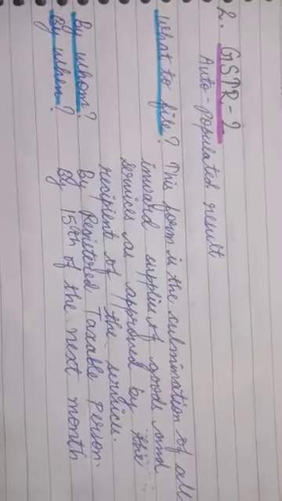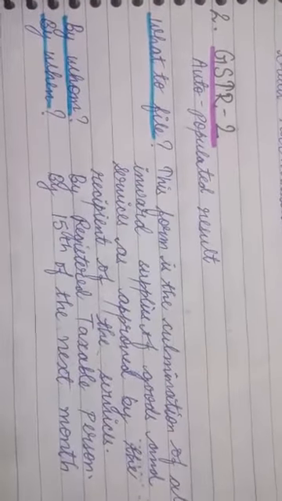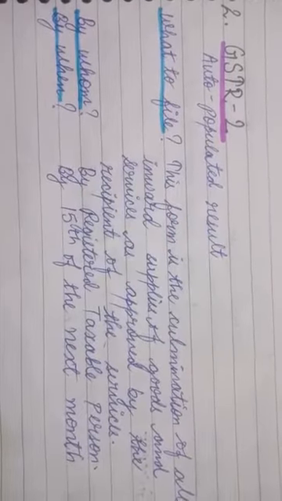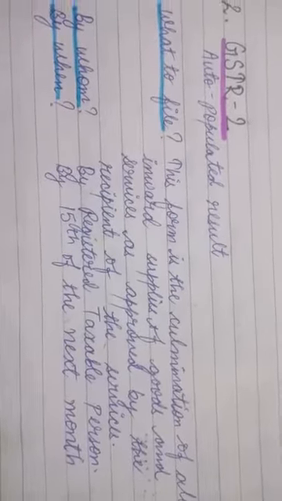It is an auto-populated result, that is auto-generated. We don't need to fill it again and again. Only GSTR1 is to be filled once, and GSTR2 is just a verification of the information we have filled in it. What to file is, this form is the culmination of all inward supplies of goods and services as approved by the recipient of the services, and then comes by whom it is to be filed. It is to be filed by the registered taxable person, and then comes by when it is to be filed. It is to be filed by the 15th of the next month.